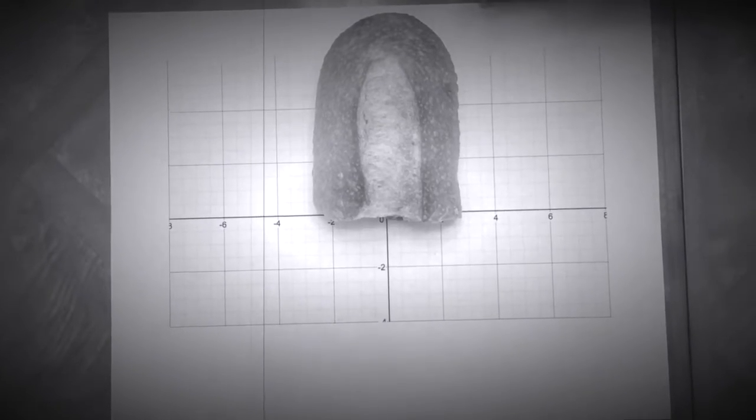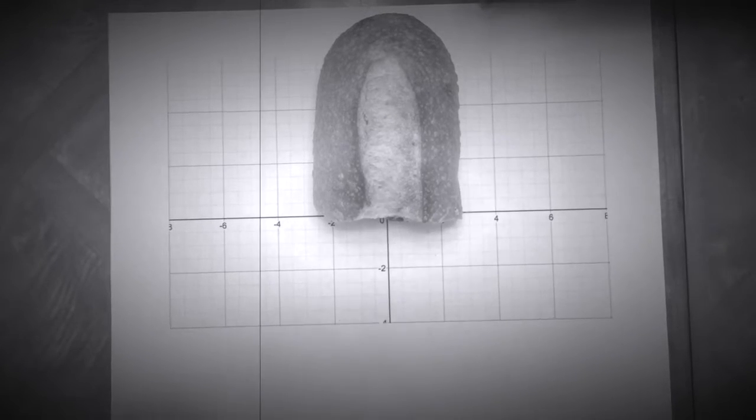Okay, this is the bread. We will model the bread to find the volume of it. No, wait, no, come back with the bread!